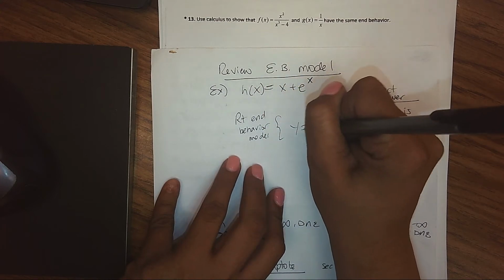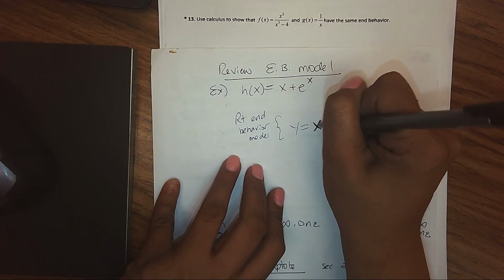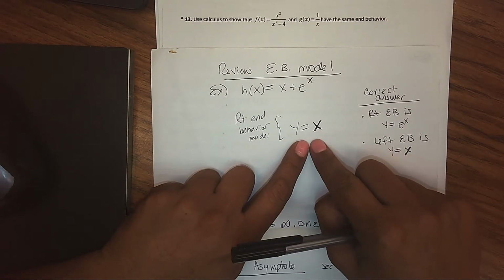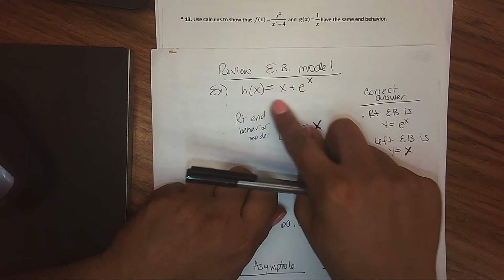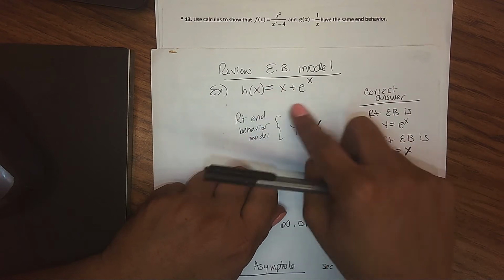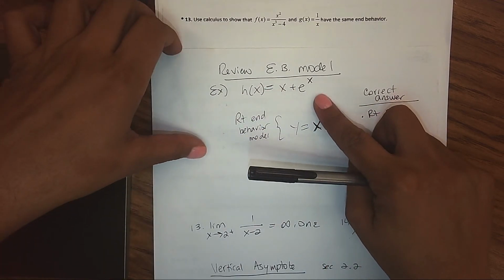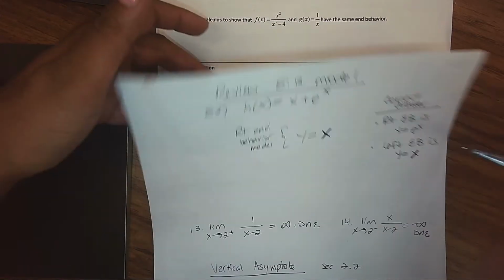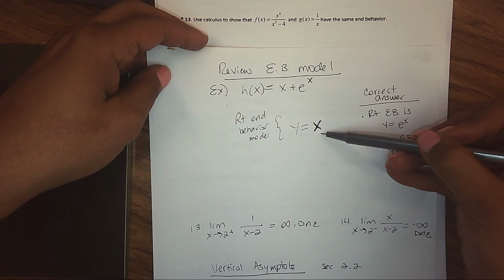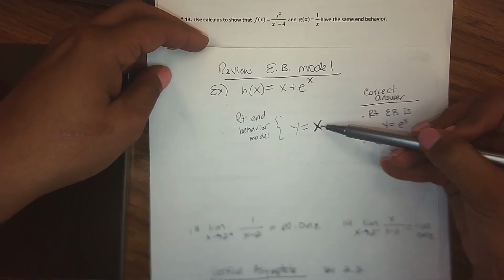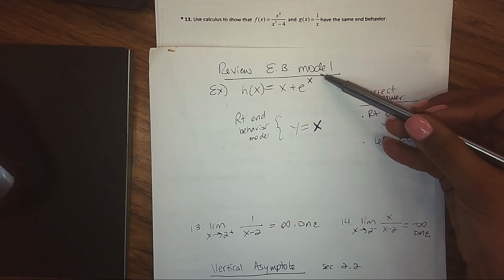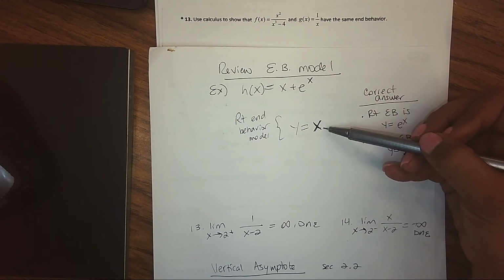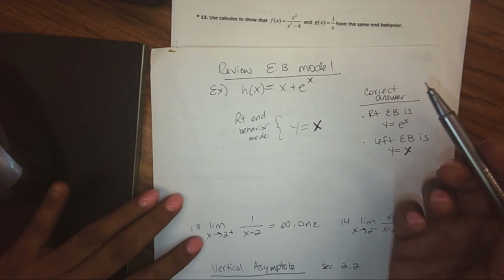Y equals x. Right? Y equals x. As x approaches infinity, it goes to infinity. This function, as x approaches infinity, also goes to infinity. So based on this definition, it seems like this would be an end behavior model because these two have the same end behavior. They both go to infinity as x approaches infinity. So that's not what you're looking for.